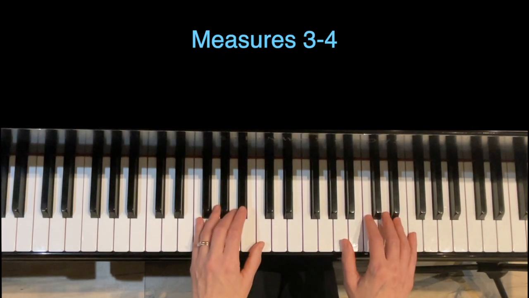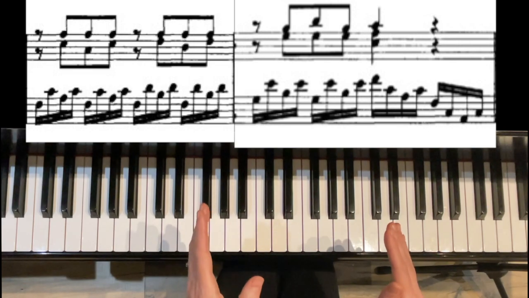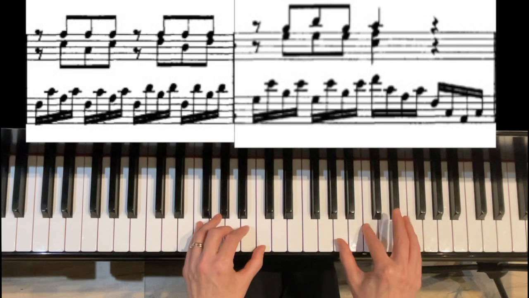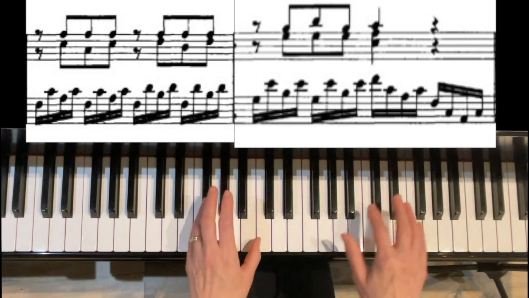Now, measures 3 and 4, it's almost exactly the same thing, except the hands switch places. Now the left hand has the 16th notes, the right hand has the 8th notes. Here's how it's going to sound.